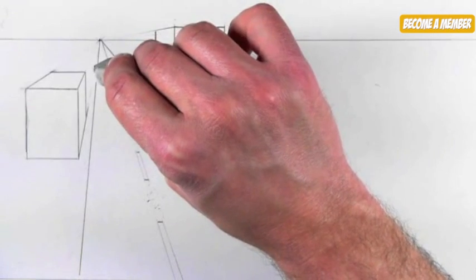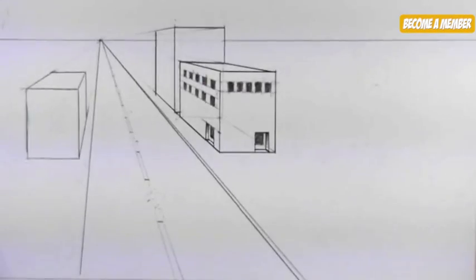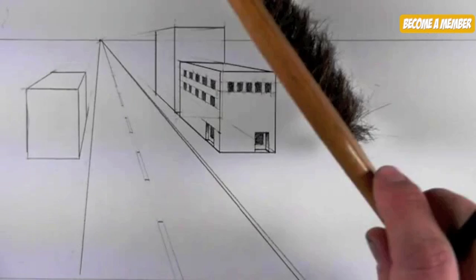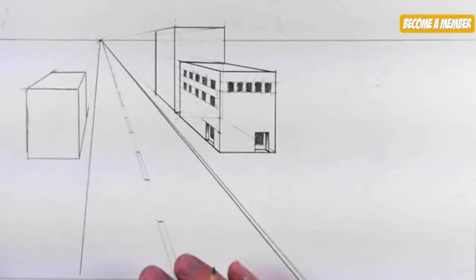There we go. All right, and there we go. We've got somewhat of a road here. Now let's add a little bit more interest to our curb over here on the right side, or our sidewalk.